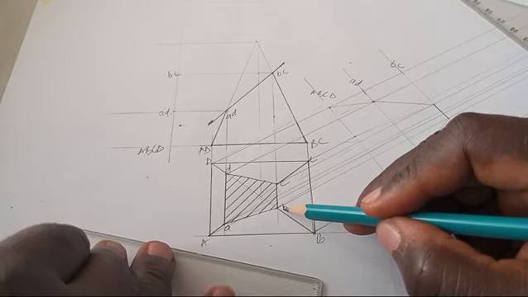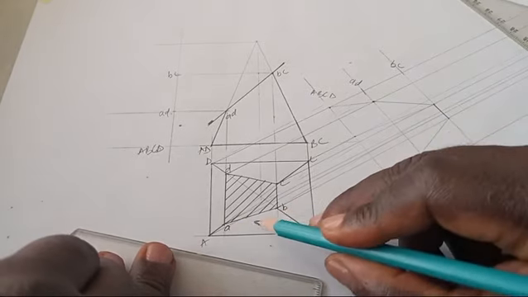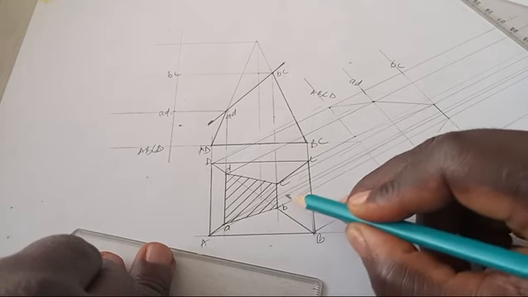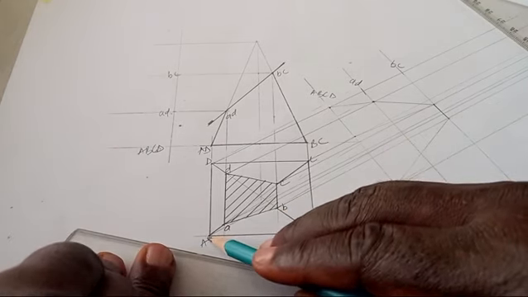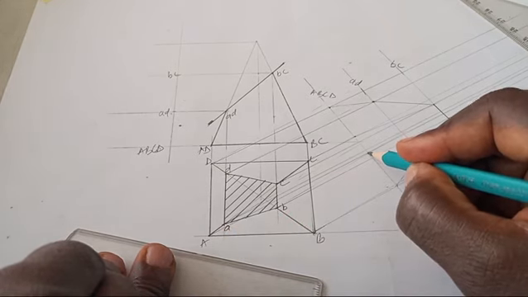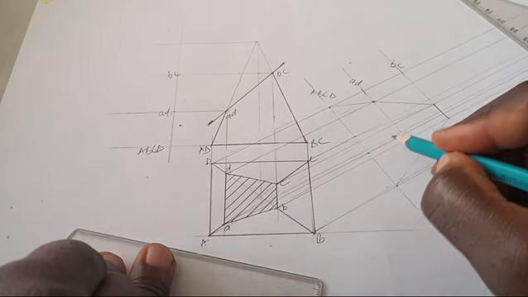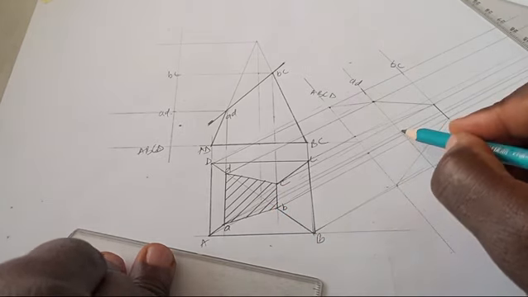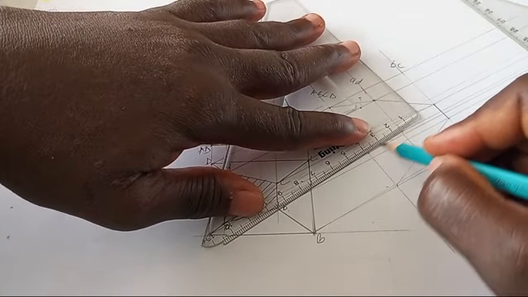And B is connected to small letter A. Where is small letter A? This is small letter A. I have not done that. Capital letter A is this one, connected to small letter A, which is here, connected like this.